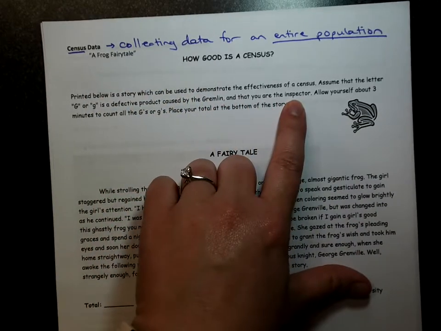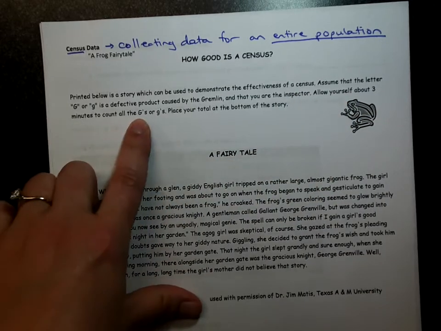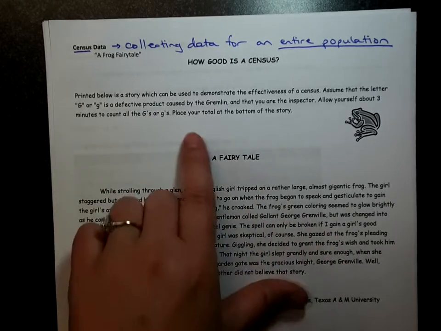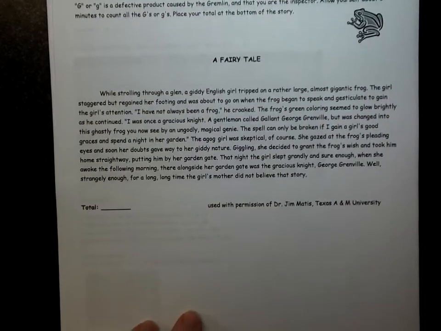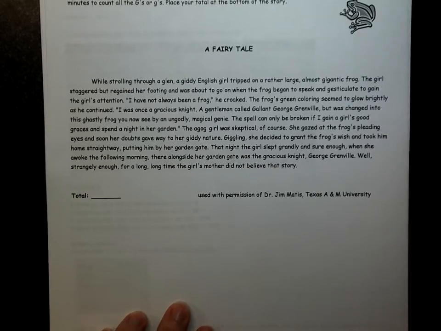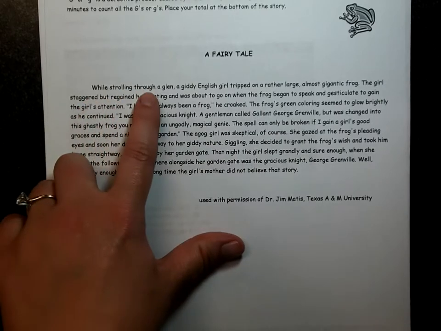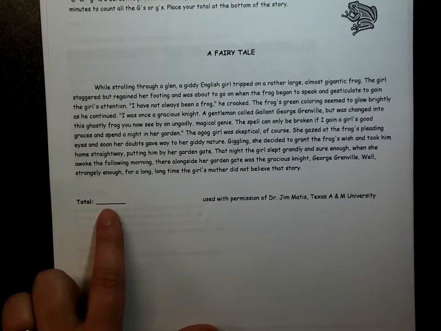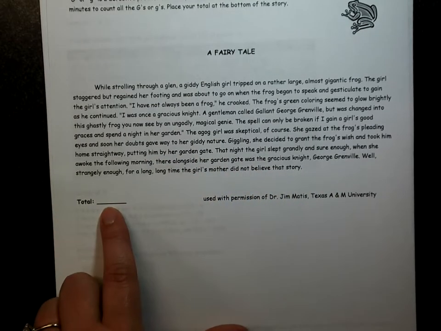And you're the inspector. So what you're going to do is allow yourself about 3 minutes to count all the uppercase or lowercase g's in the story below, and place your total at the bottom of the story. So what you're going to do is pause the video, set a timer on your phone or just look at a clock. Give yourself about 3 minutes to read through the story, and you're going to count how many g's you find, capital or lowercase, throughout the story. And then I want you to write your total here at the bottom. So again, pause the video, go through the story once or twice, count up how many g's you find, and write your total here.